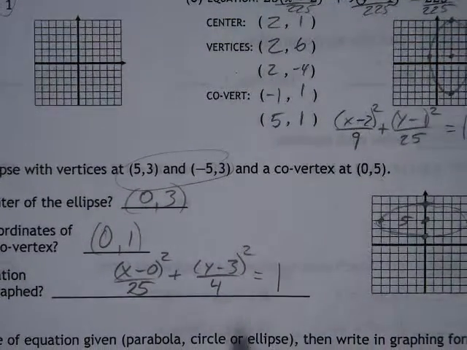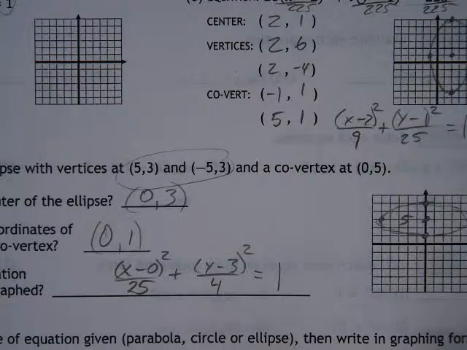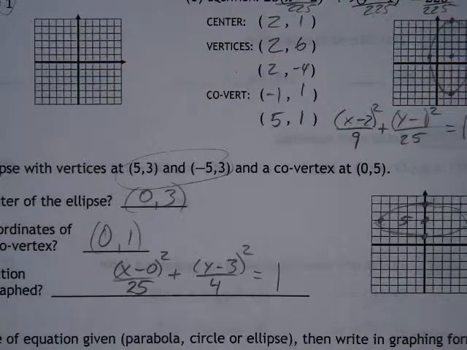So it's a matter of finding those 2 radius lengths, the longest and the shortest, and then putting that number squared under the variable that applies to the direction it's going.